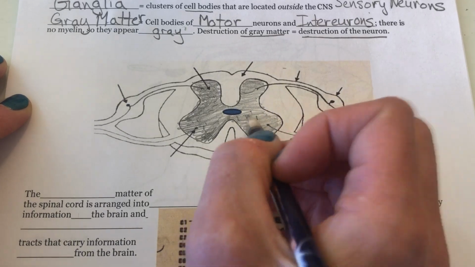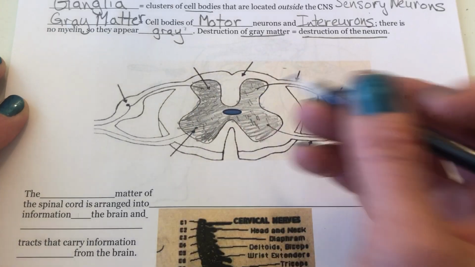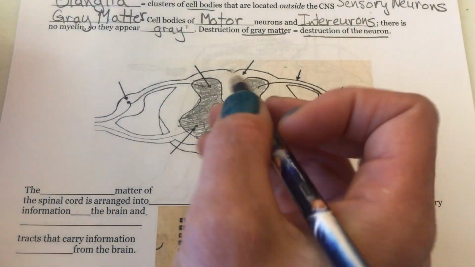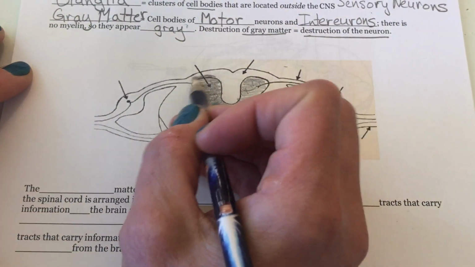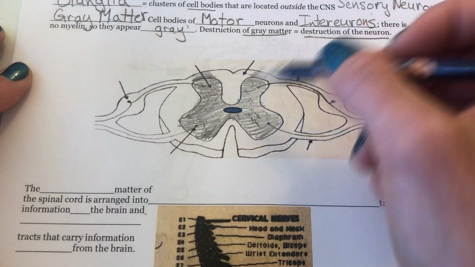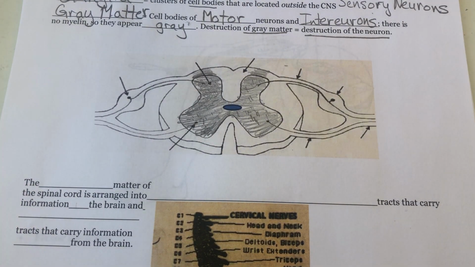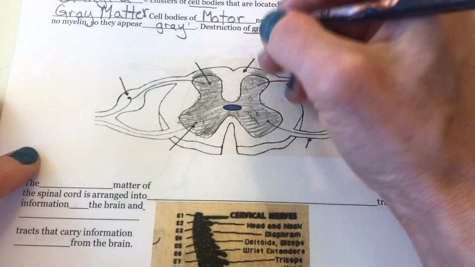Like it's more like dots from all the cell bodies, okay? And on the dorsal side, the gray matter could extend out. The rest of the stuff, you might be like, what's that? It's white, and it is where axons come in, and so it's myelinated.